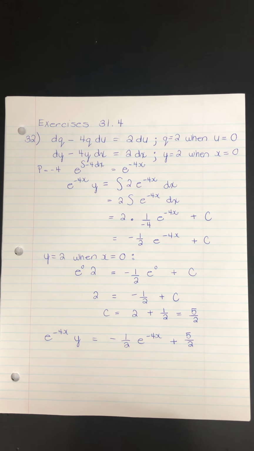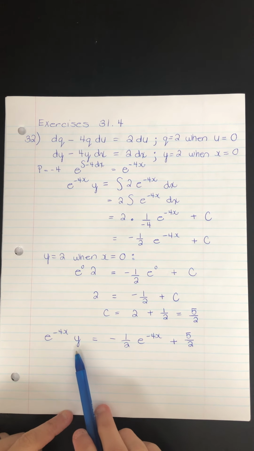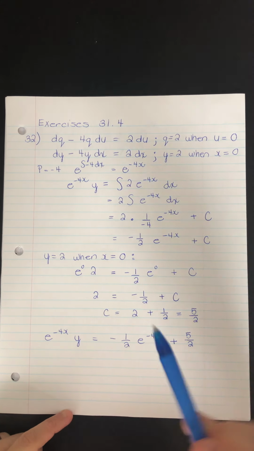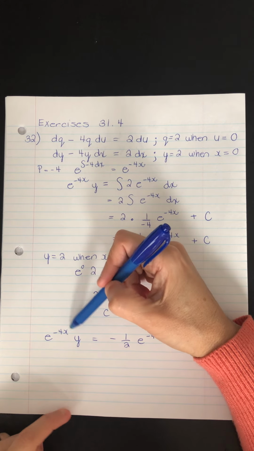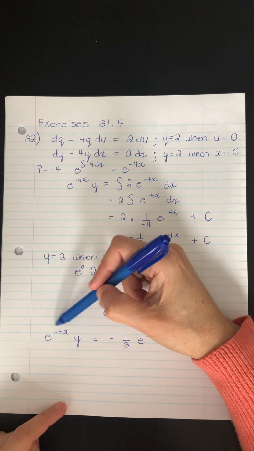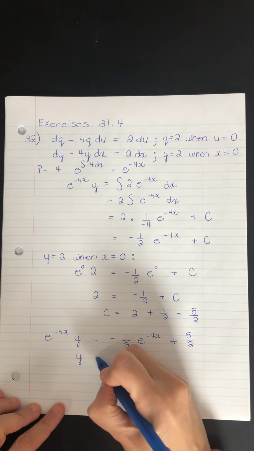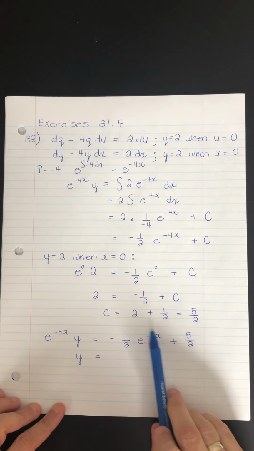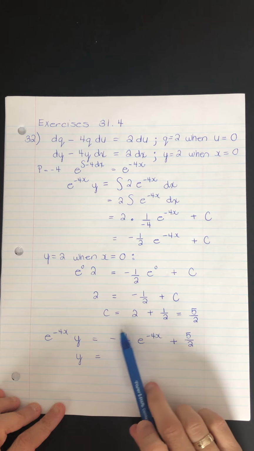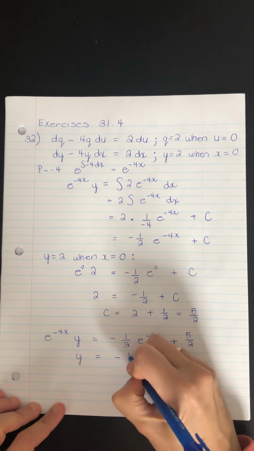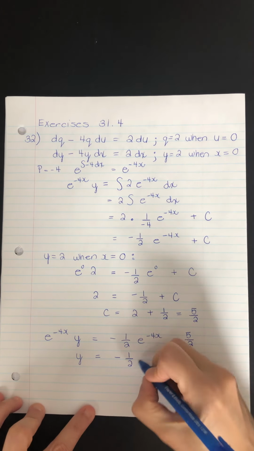Okay, and now it's the right time to isolate y by dividing all terms by e to the negative 4x. So this will be y. You can see that when you divide this term by e to the negative 4x, you'll just have -1/2.